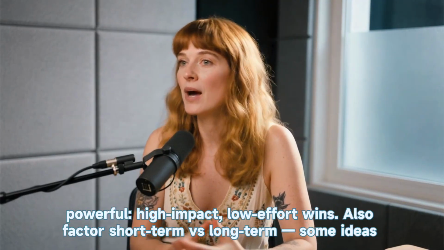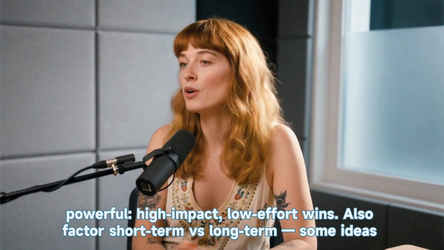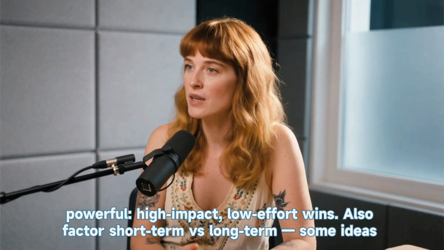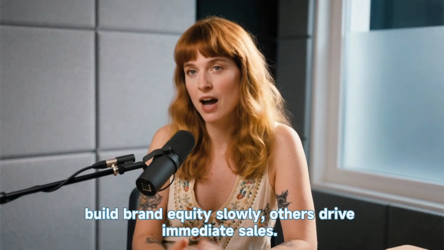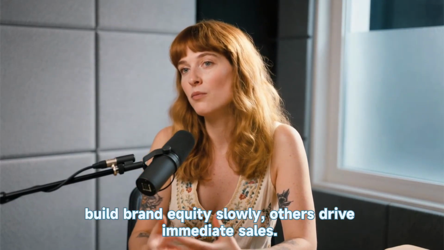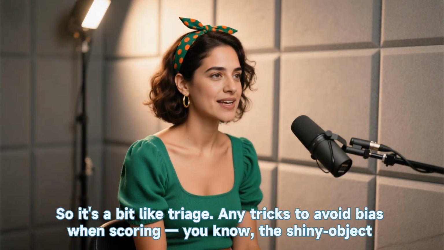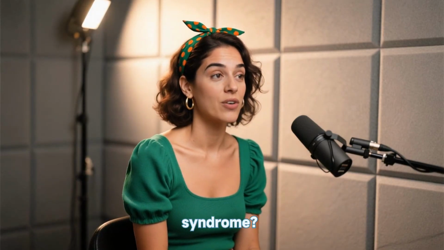Impact and ease together are powerful. High impact, low effort wins. Also factor short-term versus long-term. Some ideas build brand equity slowly, others drive immediate sales. So it's a bit like triage. Any tricks to avoid bias when scoring? You know, the shiny object syndrome?